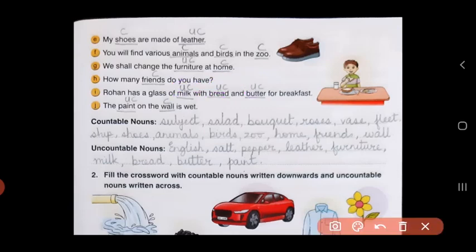And the last one, the paint on the wall is wet. Paint cannot be counted, so paint is uncountable. Wall can be counted, so wall becomes countable. Now that you have written C and UC on the types of nouns, you can copy them in these rows. Write the countable nouns in the countable nouns section and uncountable nouns in the uncountable nouns section. Now let's go to question number 2.